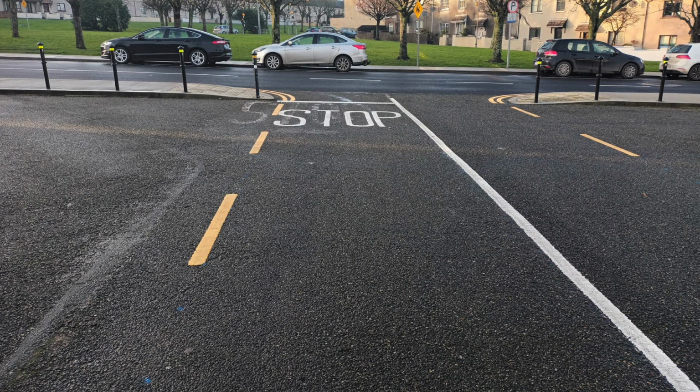This time now I'm going to creep forward and I'm going to not stop. So I want you to pretend I'm at a stop sign here and I'm creeping, but there will be no stop bump here because I'm not stopping fully.